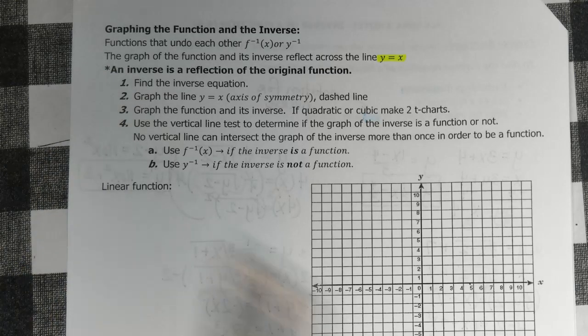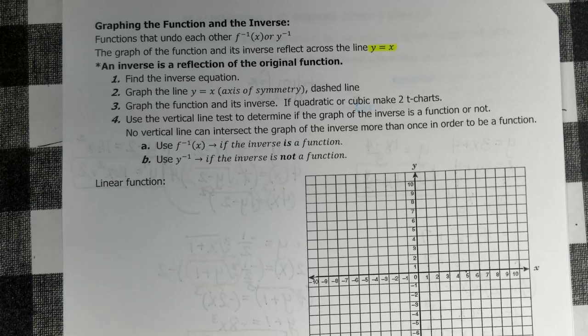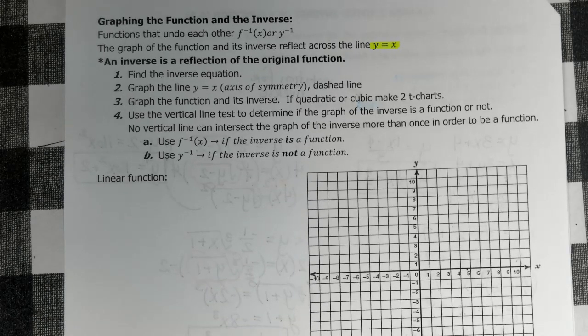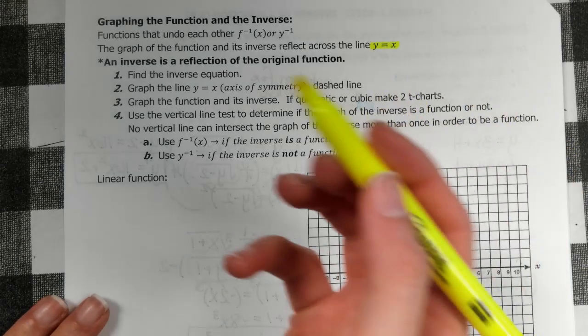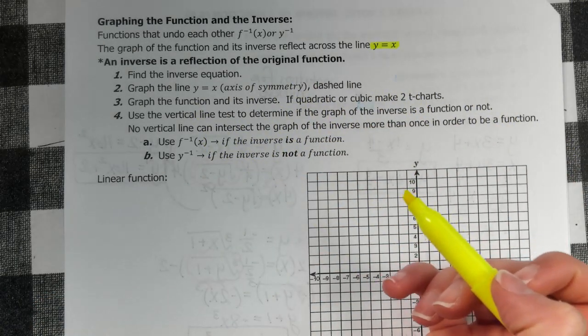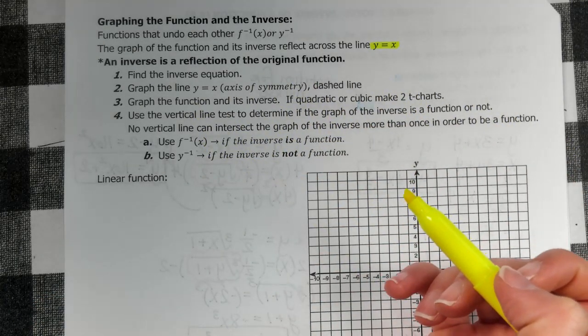Like the steps say. Now, what is going to be different here is we're not just looking at what the inverse is. We have to know, is it a function or not? So you're going to use the vertical line test to determine if the graph is a function. That's what you learned in Algebra 1. If a vertical line intersects the graph at more than one point, then it's not a function.